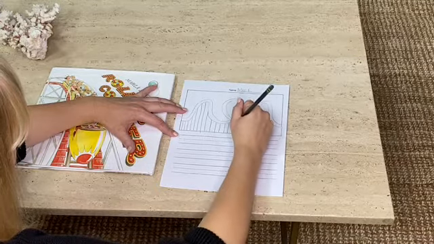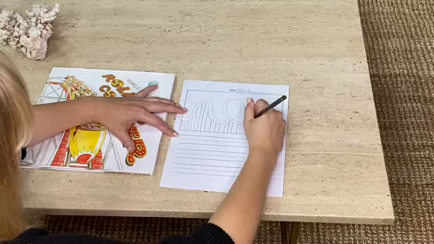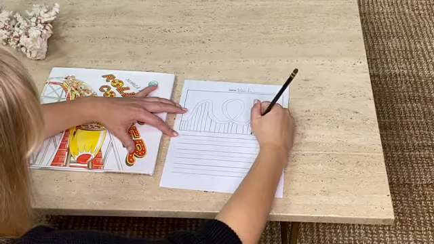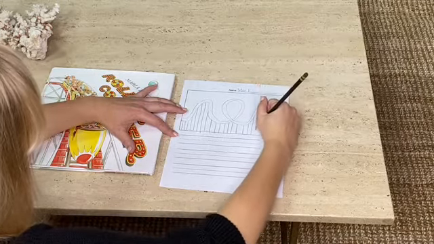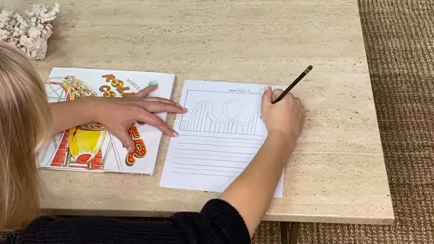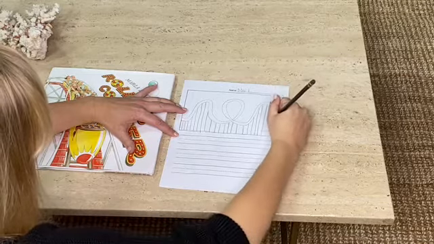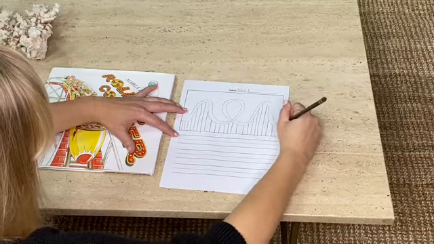Starting always at the line from my track and drawing straight down and touching the bottom of the paper so it looks like it's holding up that roller coaster. Try and keep those lines nice and straight.